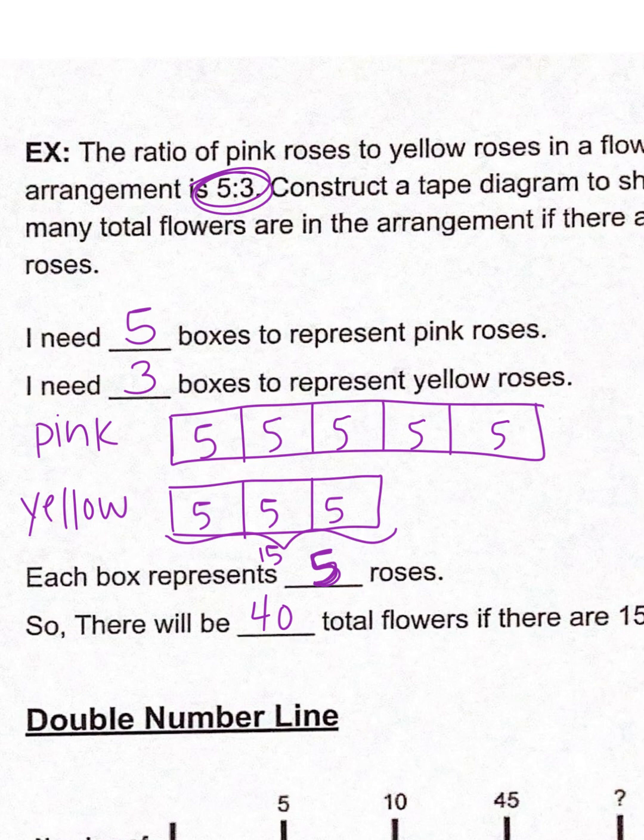That is considered a part-to-whole ratio if I used 40. That would be a whole because 40 is the total. So if I wrote a ratio that said yellow roses to total roses, that would be a 15-to-40 ratio.